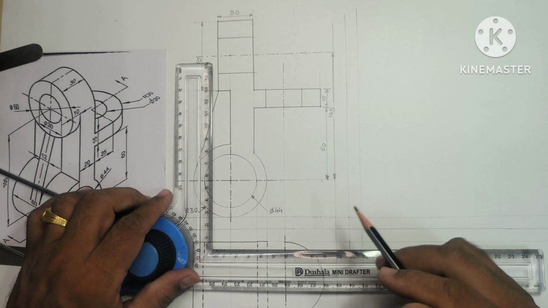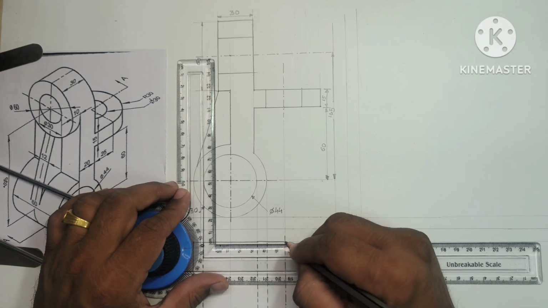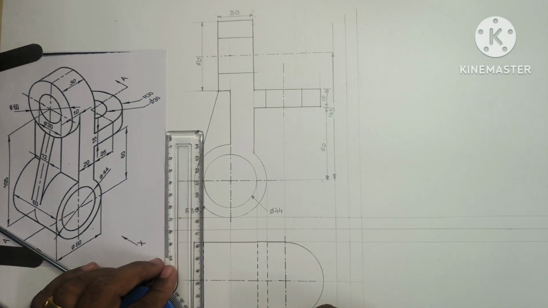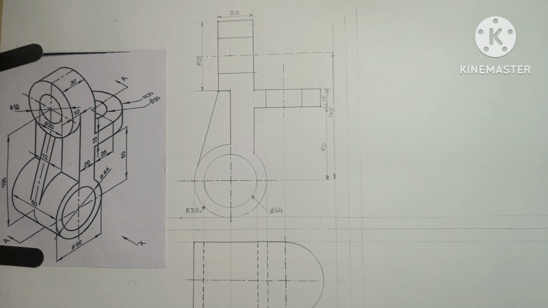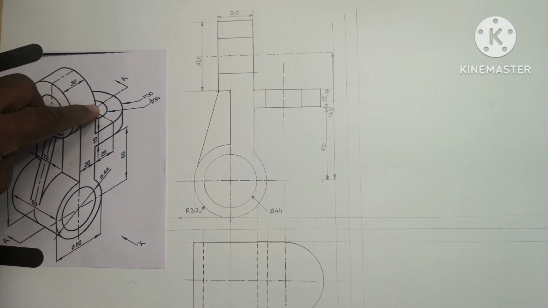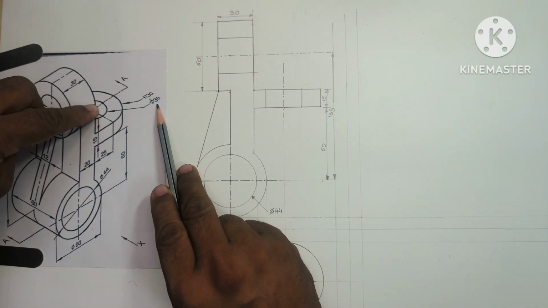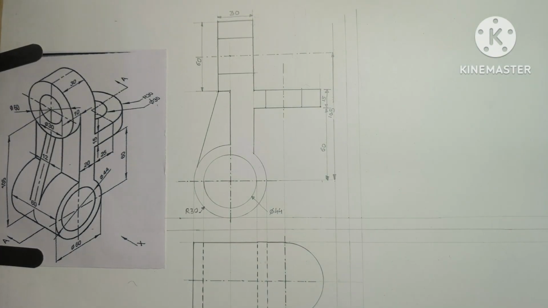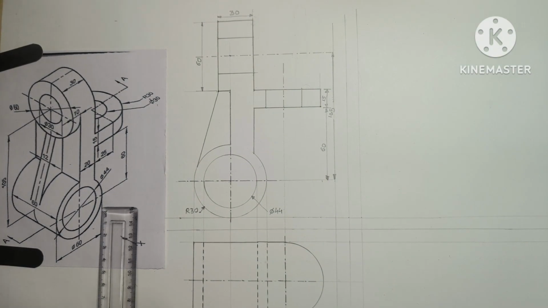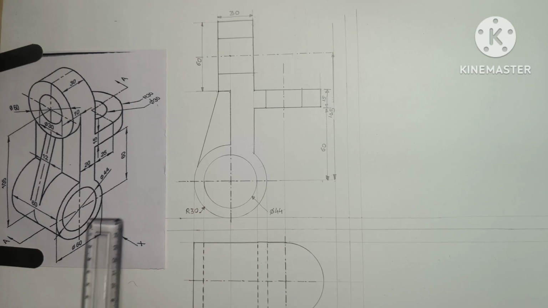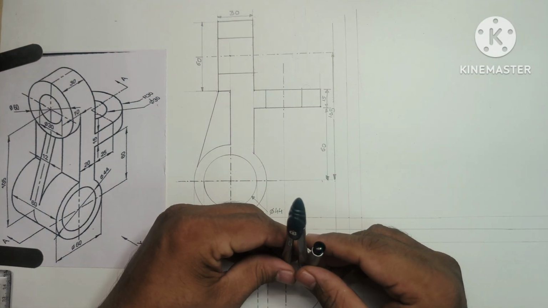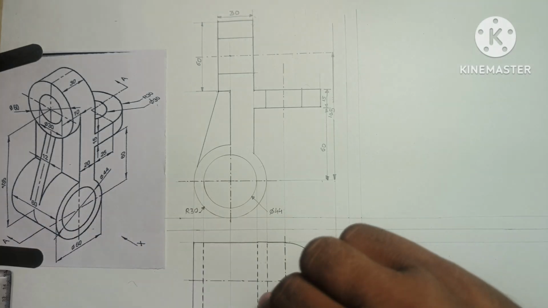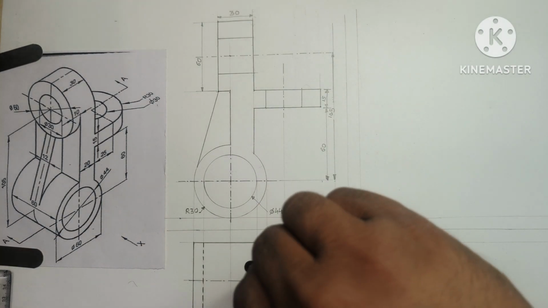Then I will join this point and this point. Now the middle circle is remaining having phi is equal to 30, means radius is equal to 15. I have taken the radius 15 and I will draw the circle.